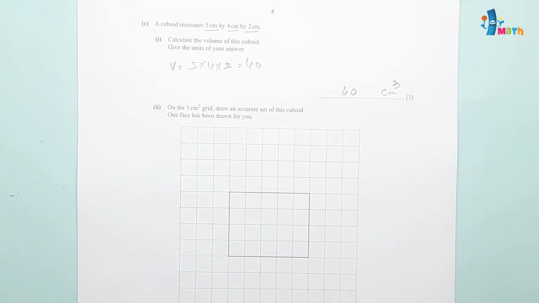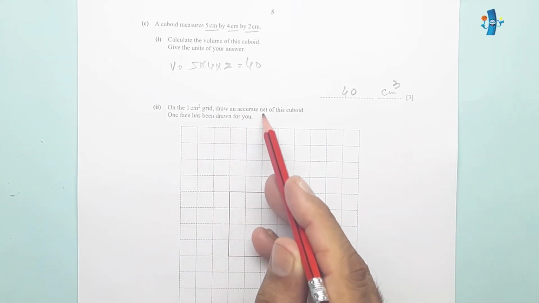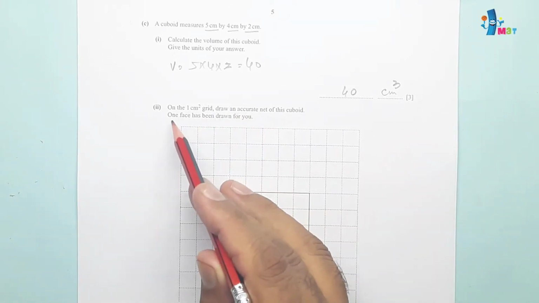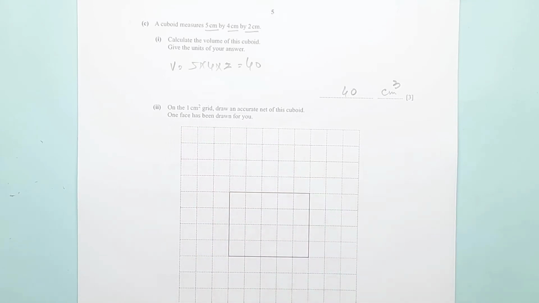So for the next part: on a 1 centimeter grid, draw an accurate net of this cuboid. One face has been drawn for you. So they have drawn this one face. We have to draw the cuboid net.